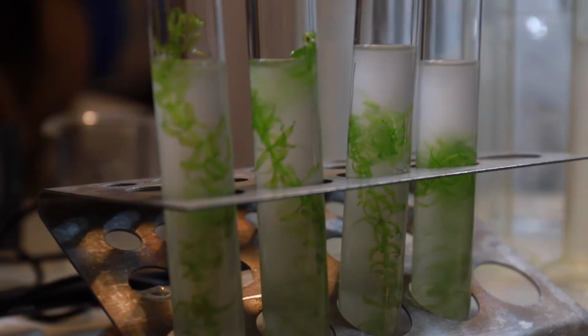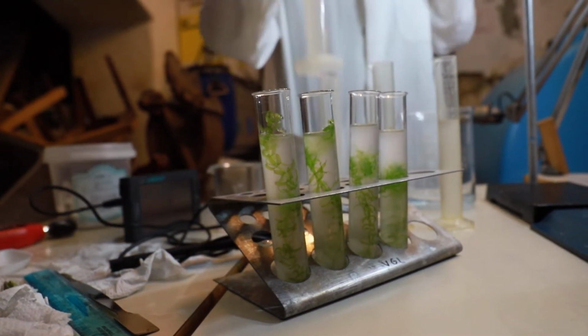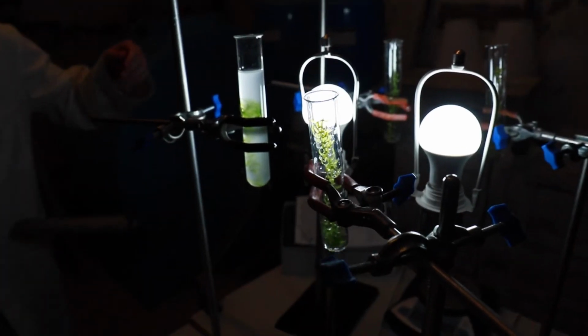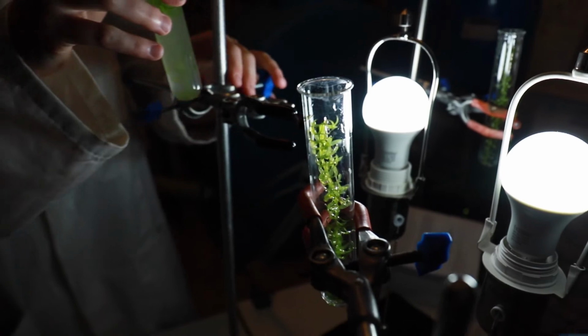So I changed pretty much everything I could think of. I changed the carbon dioxide concentration, the way that I was cutting the leaf discs, the light source, the light intensity. I even tried some outside and it wasn't working. And the conclusion that I've come to is that the problem was that the leaves were too young.